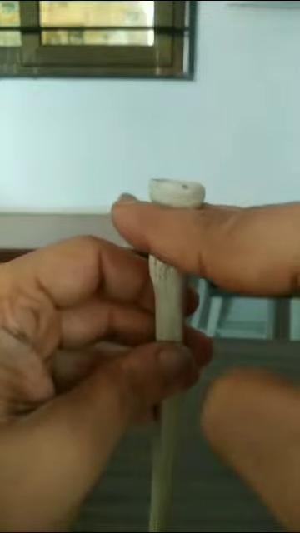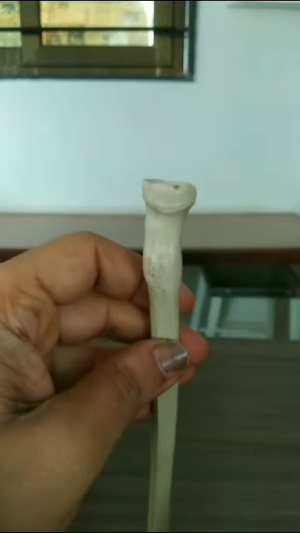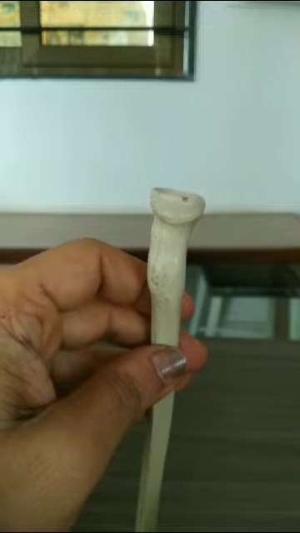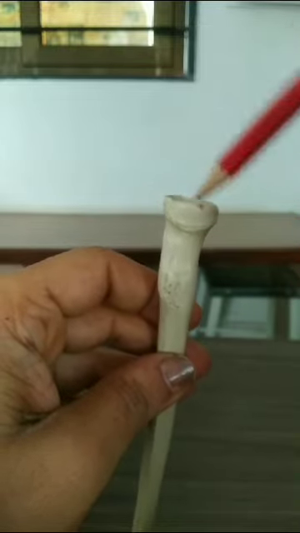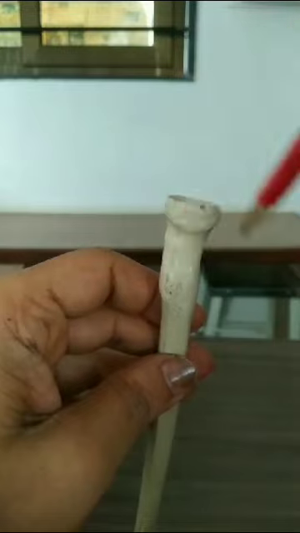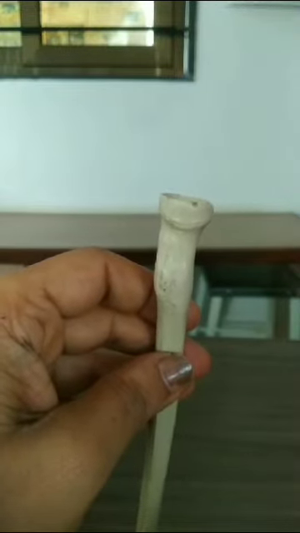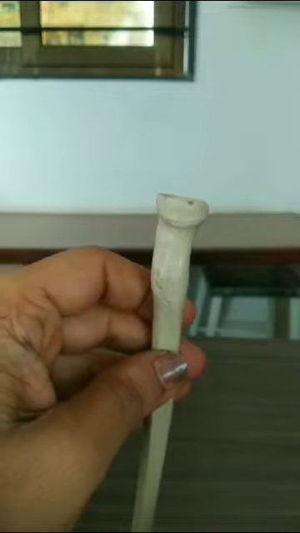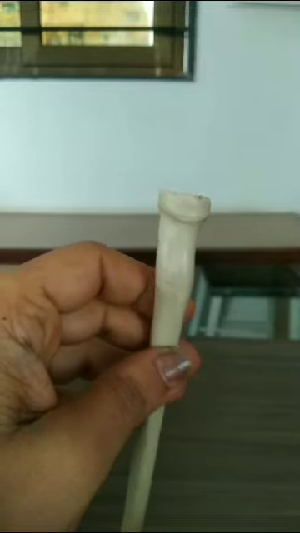Okay. Next, the constricted part below the head, this is the neck. The area below the head is known as the neck of the radius, and it is enclosed by the annular ligament, which is covering the neck of the radius. And head and neck are both free from capsular attachment, so they can rotate freely within the socket.